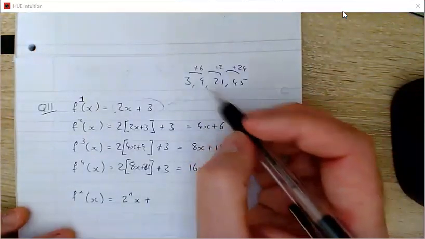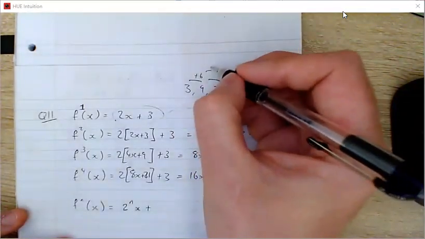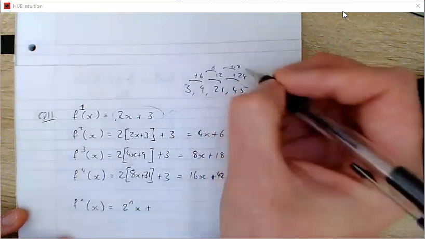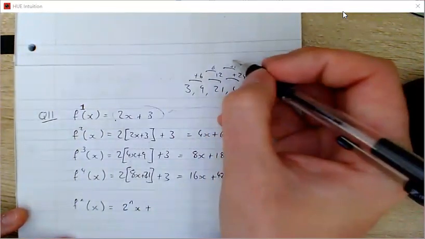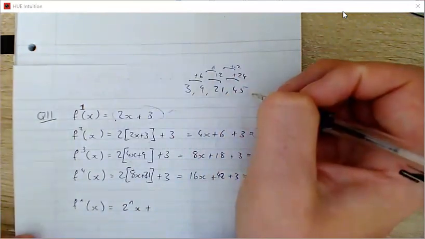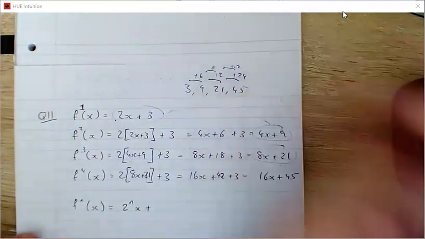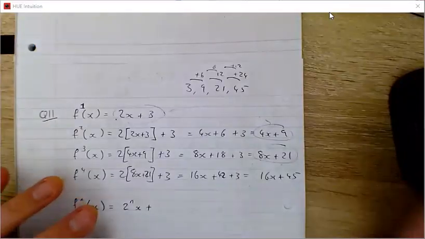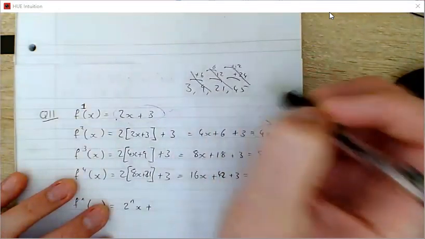So that's increasing by 6, 12, 24. It's got a common second difference of, no, it doesn't, 6 and 12. So is that going to be an exponential function, actually? So I think we can't use that.